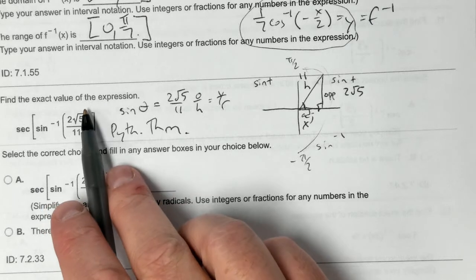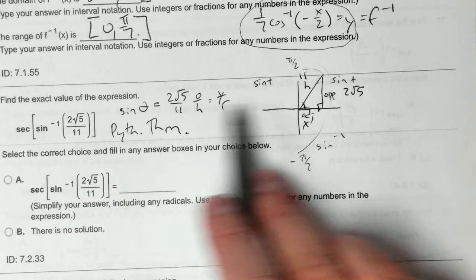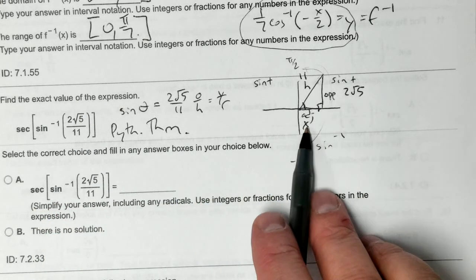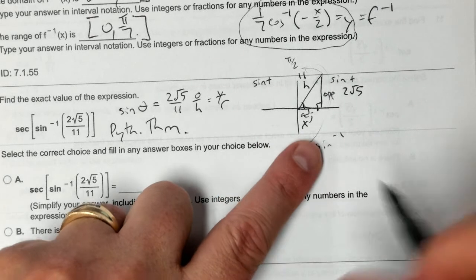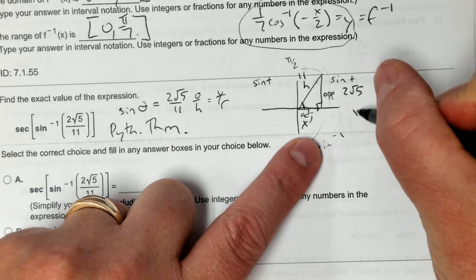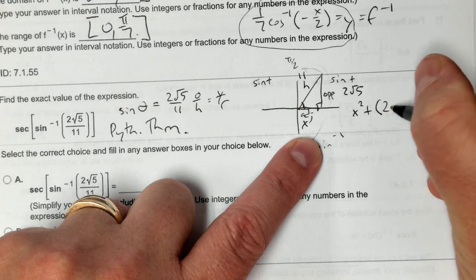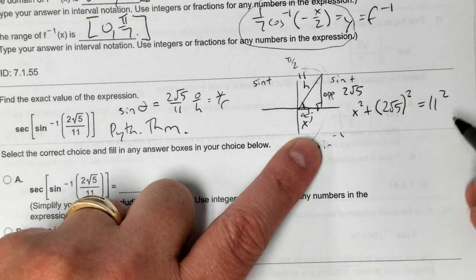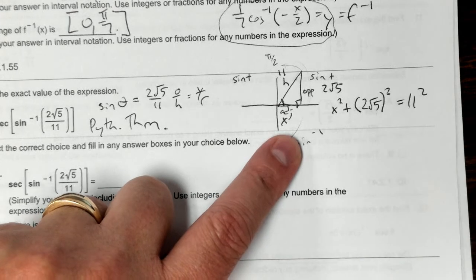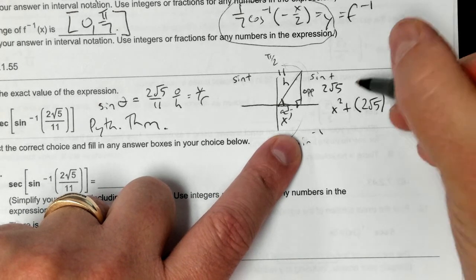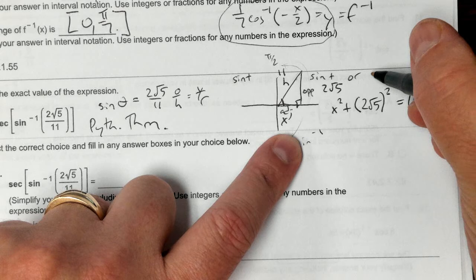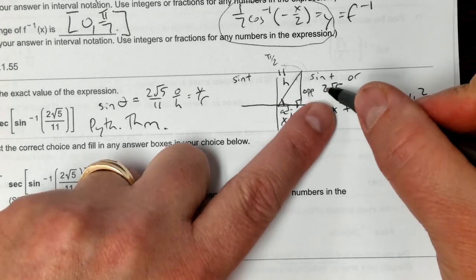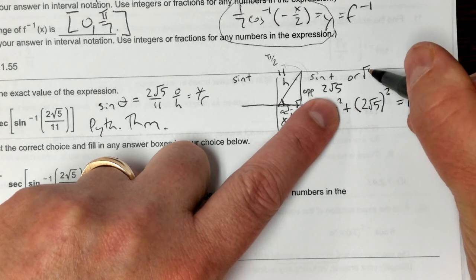So we're basically using this inside to set up our triangle, and now we're going to do our Pythagorean theorem. So this is x squared plus 2 square root of 5 squared equals 11 squared. Also, if you want to think of it a little differently to make it easier, you could think of 2 as the square root of 4.